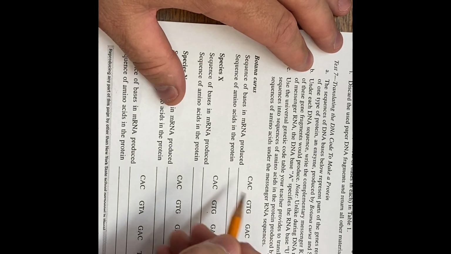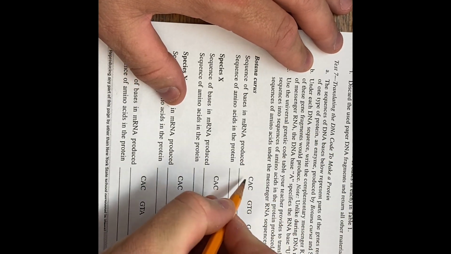So CAC will become, and this is going to be very difficult, I'm reaching around my tripod and I have horrible handwriting anyway.